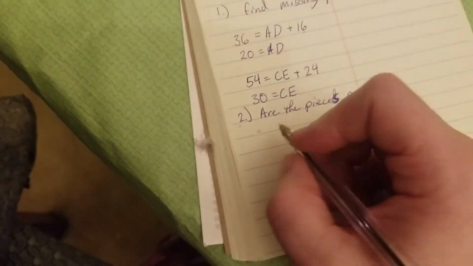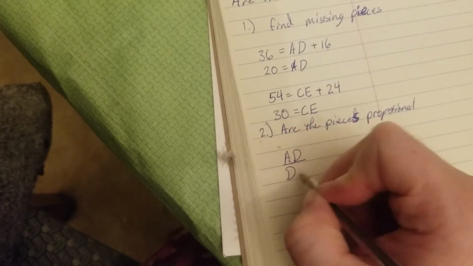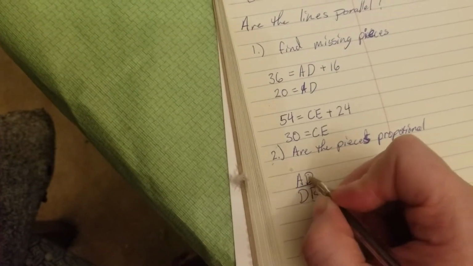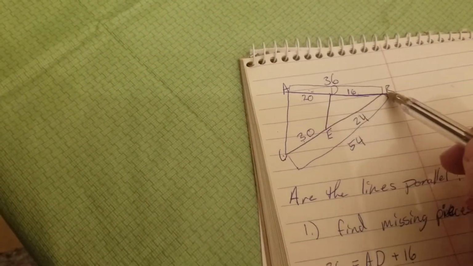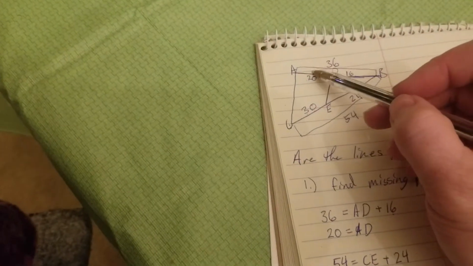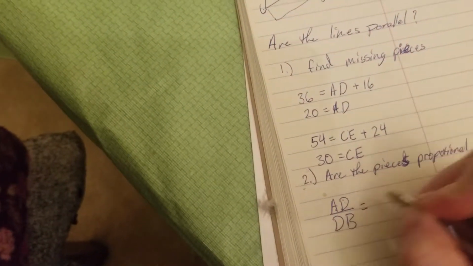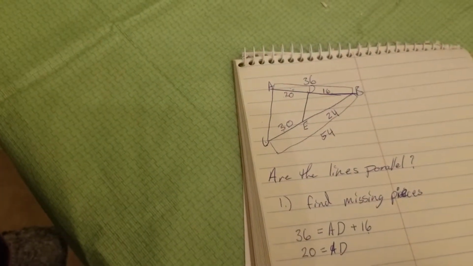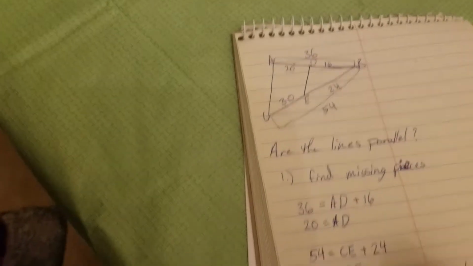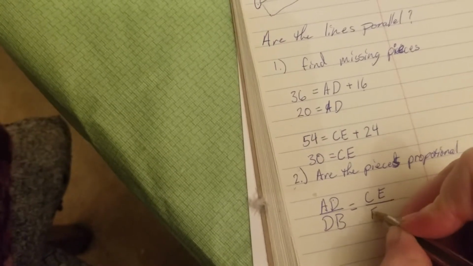So this equation will be AD over DB. Notice these two are on the same side. I'm saying part of the side is over the other part of the side. You need to cut the side in half and you make a fraction out of that. Now, because I chose the big one on top here, I have to choose the big one on top here. So equals. The big one there is CE and then EB. So CE over EB.